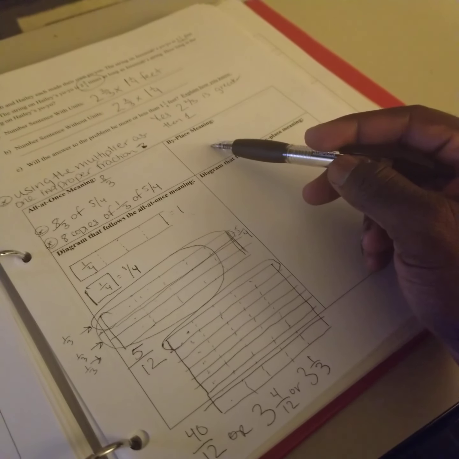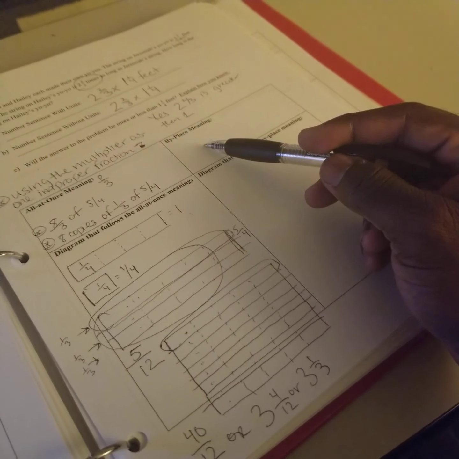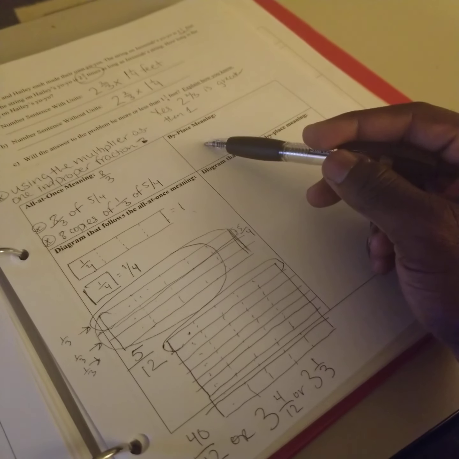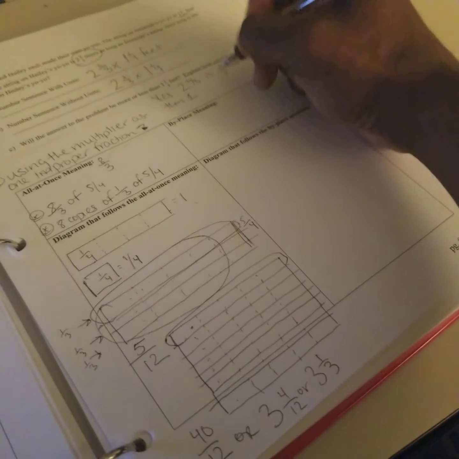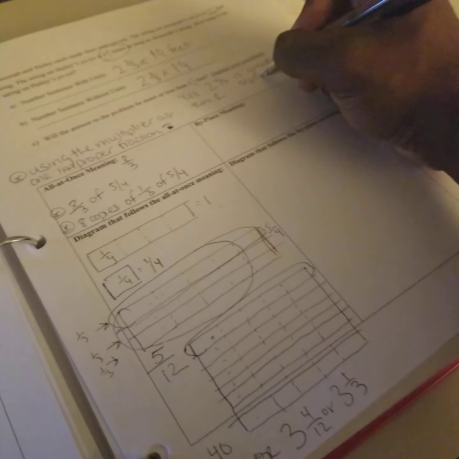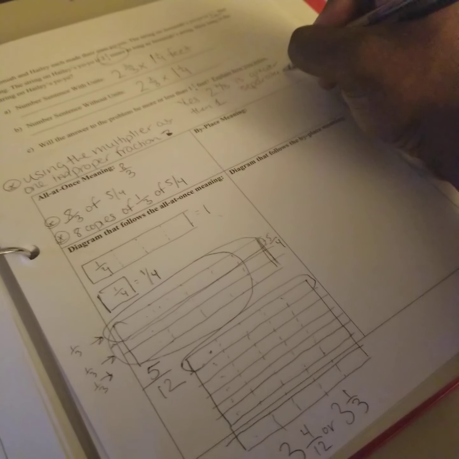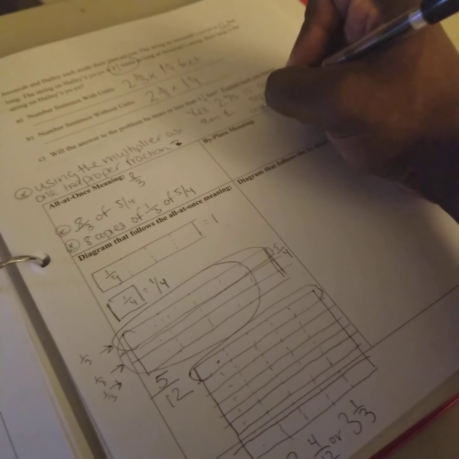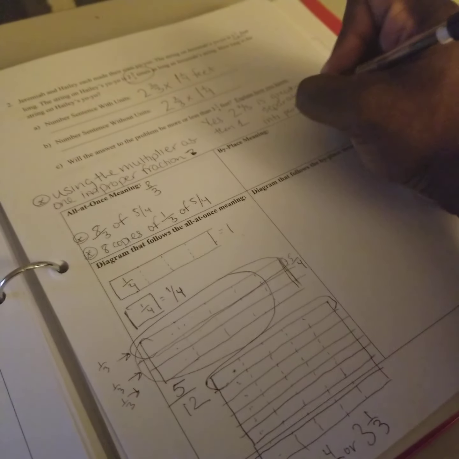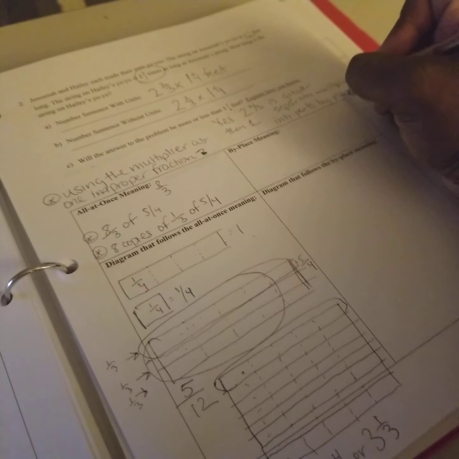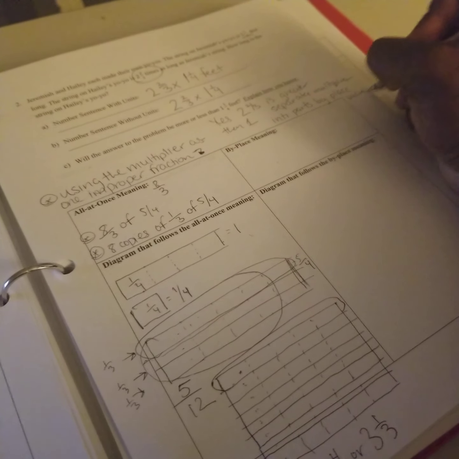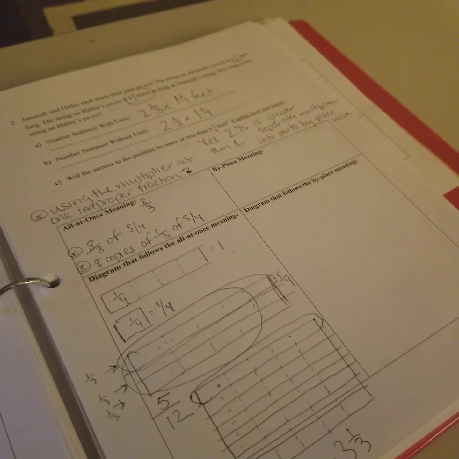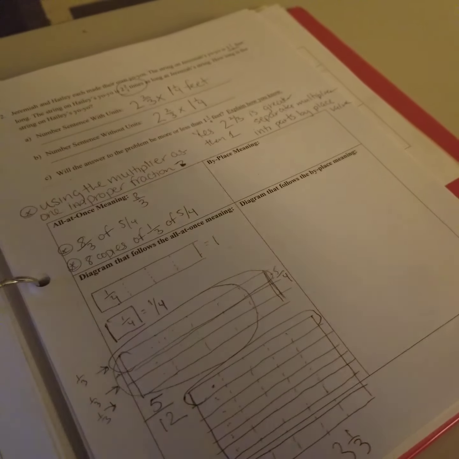So, by-place meaning. The by-place meaning separates the multiplier into parts by place value. So I'm going to just jot that. You're separating the multiplier into parts by place value. So the multiplier is 2 and 2/3 here.